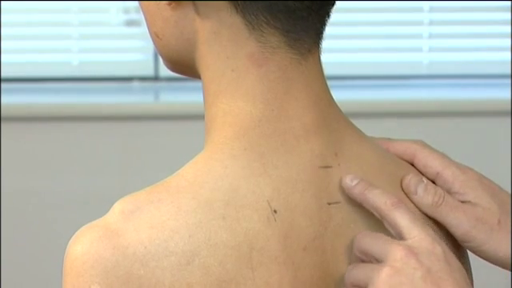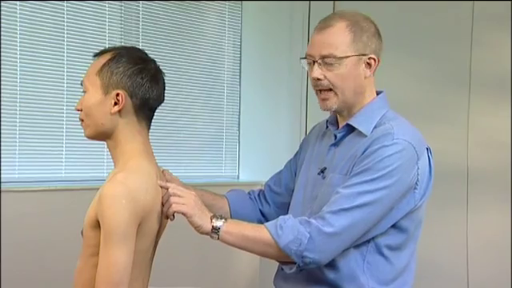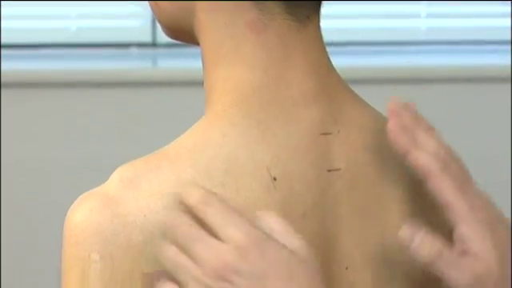Small intestine 14 is located 3 cm lateral to the inferior border of T1. Locate your T1, move 3 cm laterally. The 3 cm at this level is dictated by the medial border of the scapula.